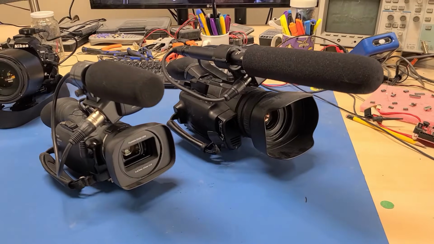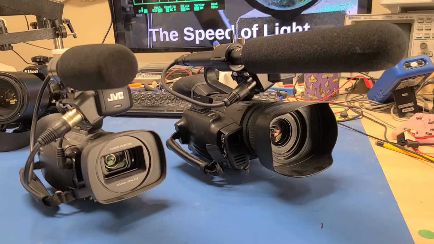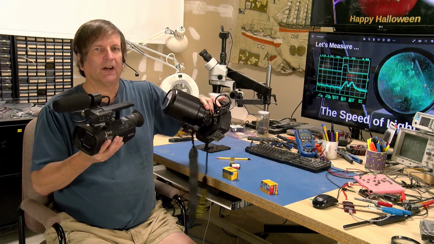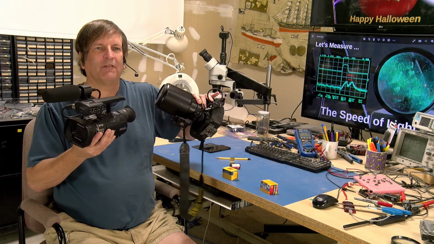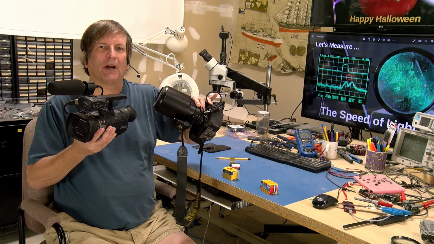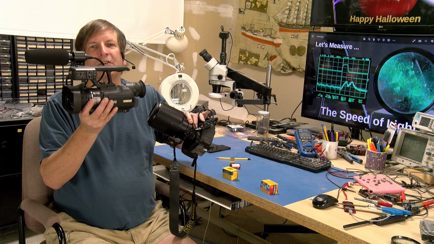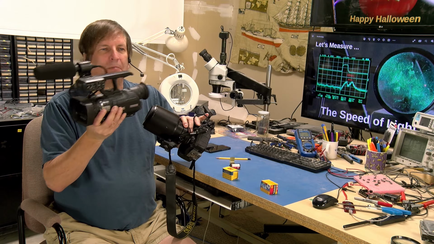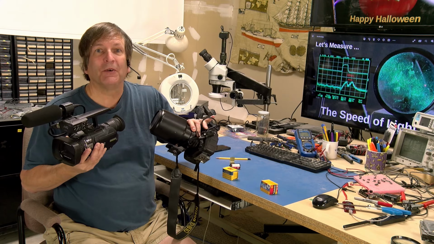So we need some way of using these camcorders and comparing them to the ISO values of this DSLR, and if we can somehow do that properly, we can get a sense of what the film speed of these cameras would be. And that's what we're going to do in this video.